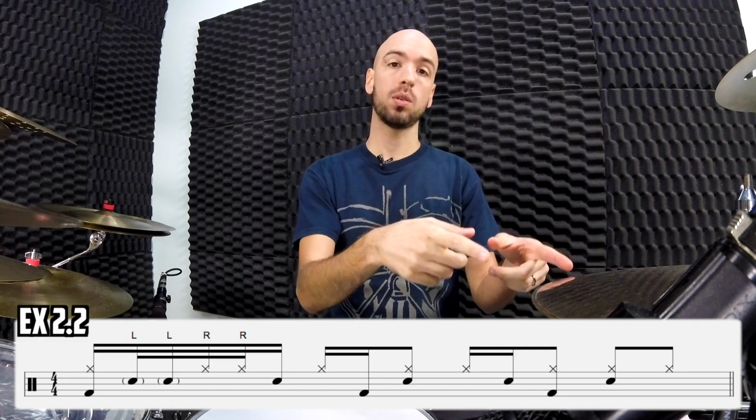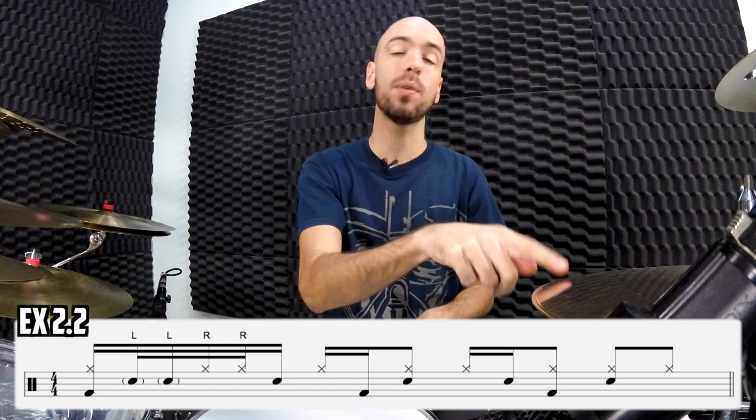And the idea here is pretty much the same. You can change the orchestration on that double stroke to create a different texture for the groove. So now instead of playing the double stroke only on the hi-hat, we're gonna bring our left hand to the snare drum, but we're gonna keep our right hand on the hi-hat. Check it out.